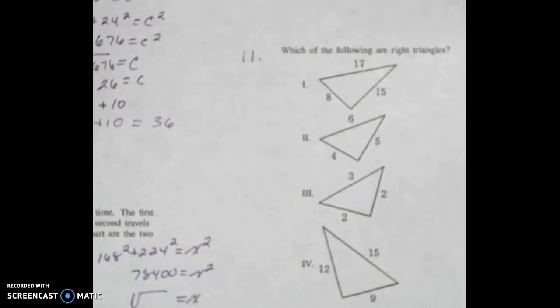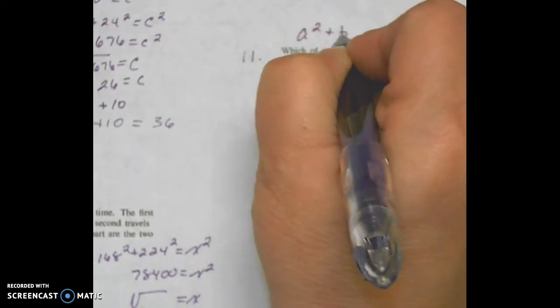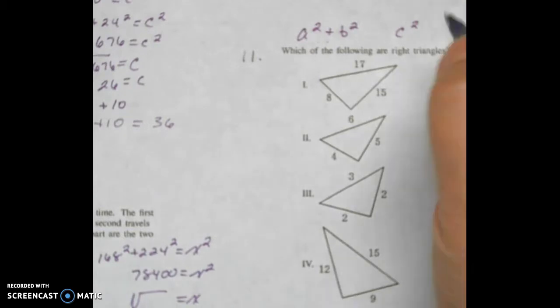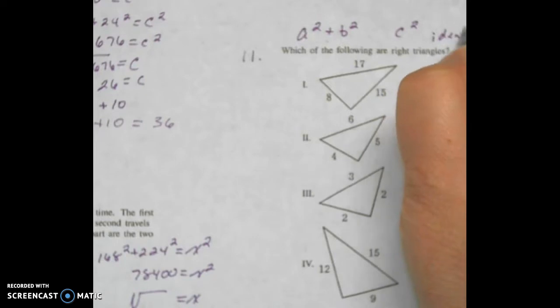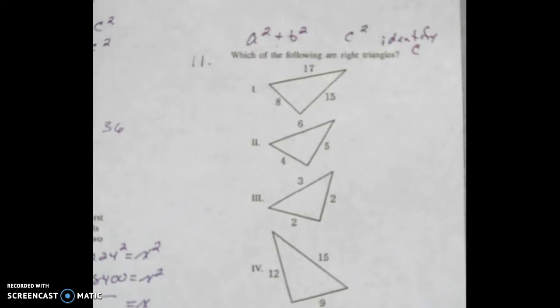In problem number 11, we want to know which of the following are right triangles. So if they are right triangles, I need to compare my a squared plus b squared to my c squared by itself. If they're equal, then they'll be right triangles. The first thing I want to do is identify the c. That's always going to be my longest side.